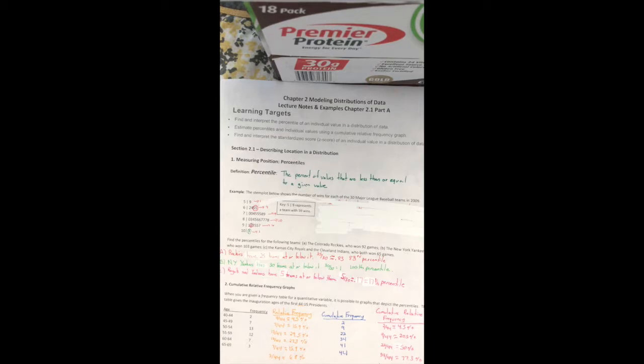So even though most of the time we think a percentile is the percent of the values below a given value, for this class we are going to take a look at it as the percent of values that are less than or equal to a given value.